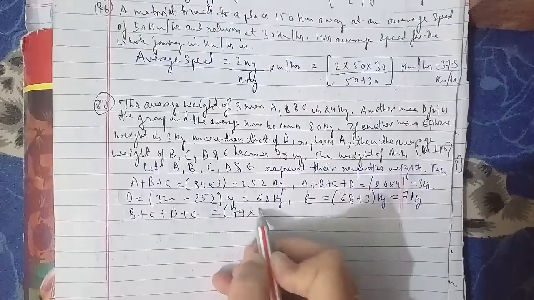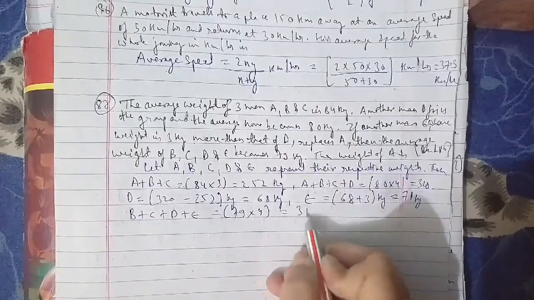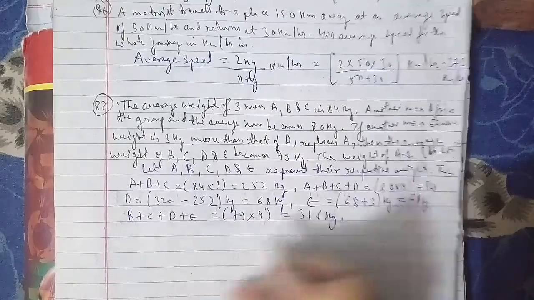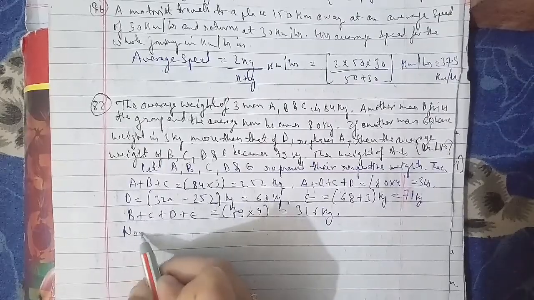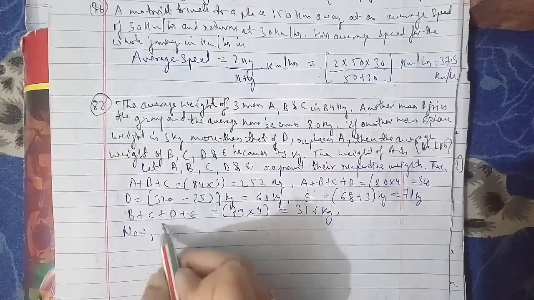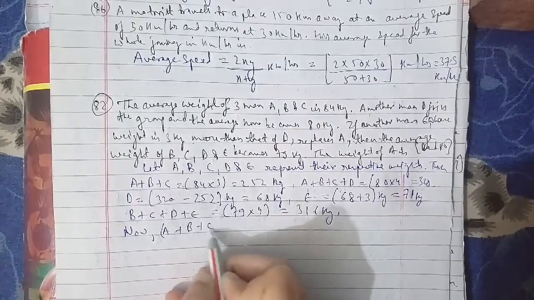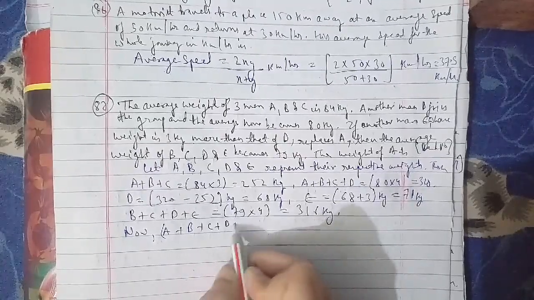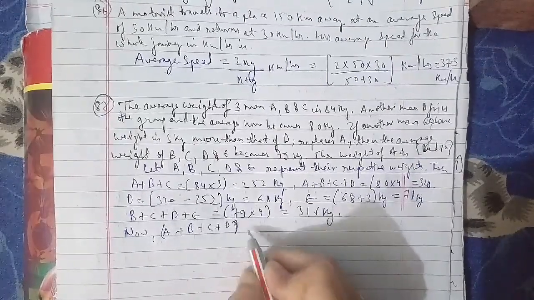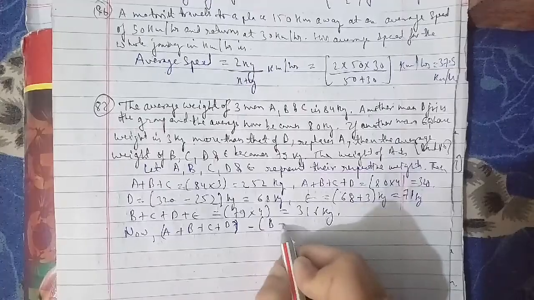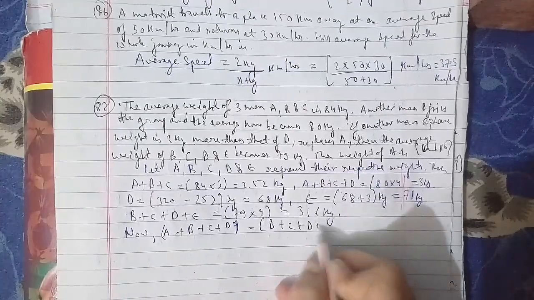So A minus E equals 4, so A equals 4 plus E, so that will be 75 kg. So the answer for A here is 75 kg.